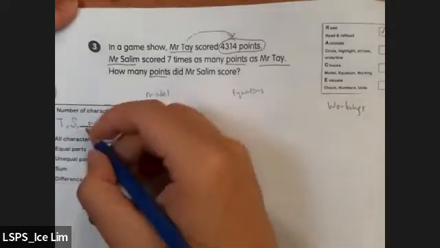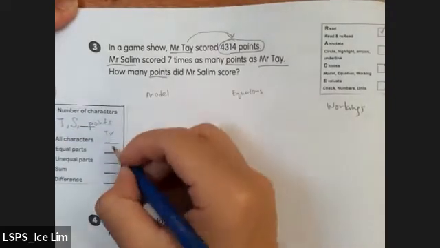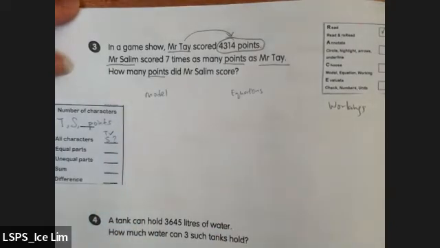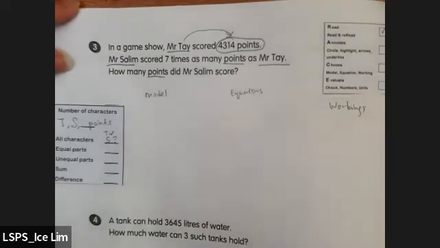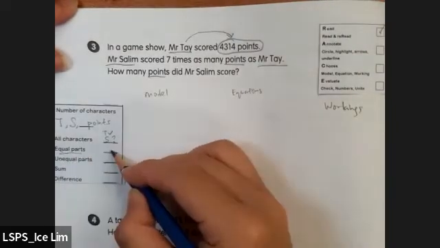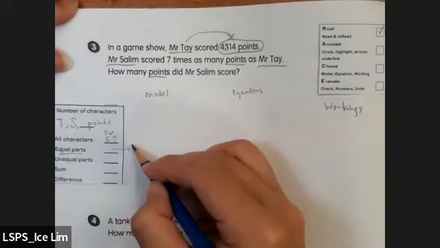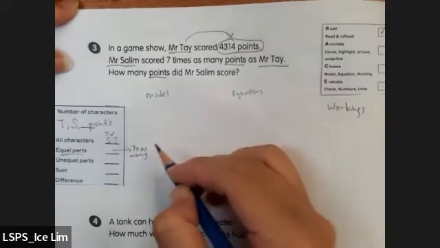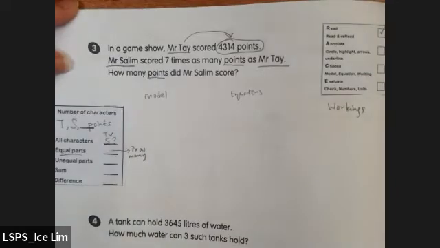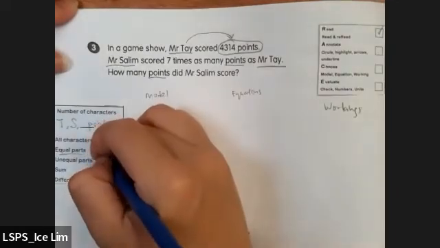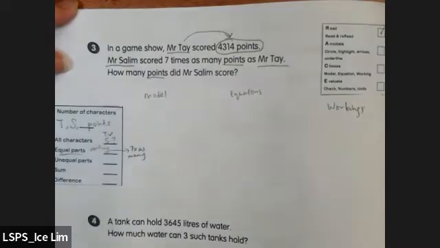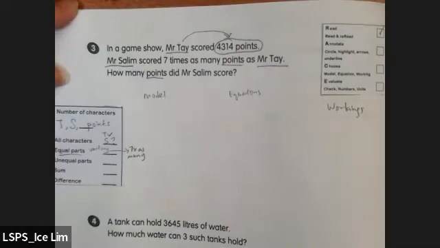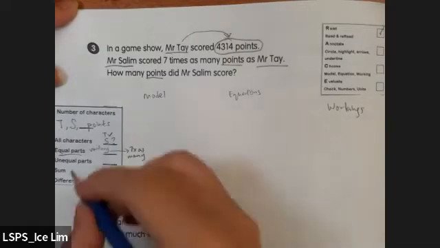Here says, I have Mr. Tay. I do not have Mr. Salim. I seem to have equal parts here because there's this point about 7 times as many as. So equal units. Mr. Salim is not equal to Mr. Tay. Who is more? Salim is bigger.